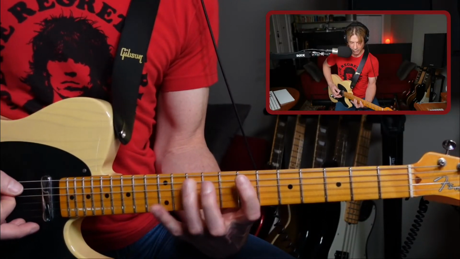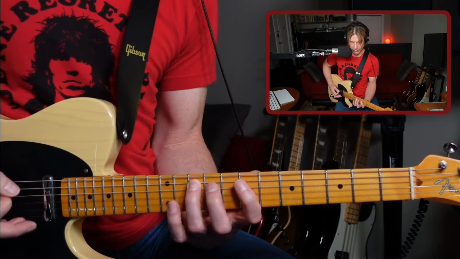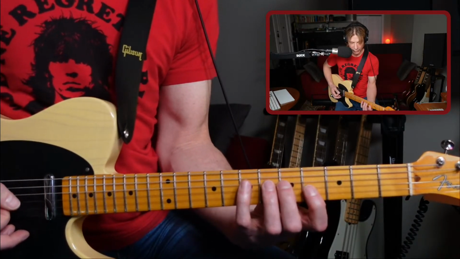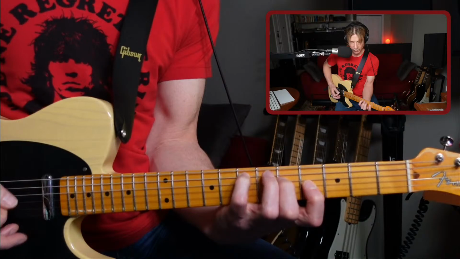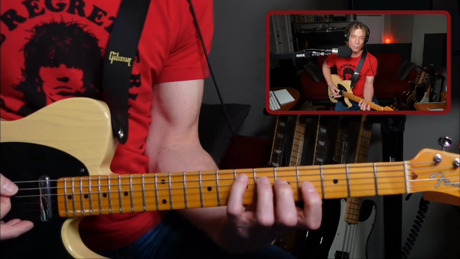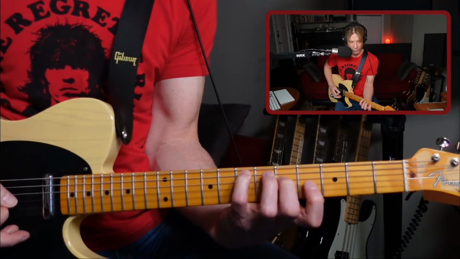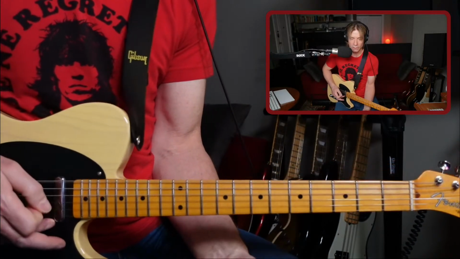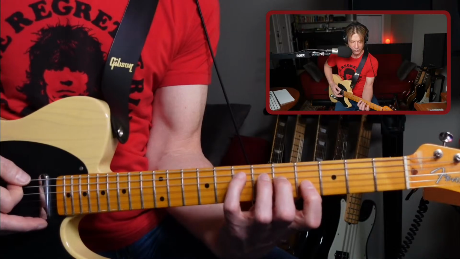Okay? Now what about the 5th? Okay, well, here it is. It was the B. I'm going to play that on the G string right there. So this shape, it's a minor shape. Whenever you have this looking shape, that's a minor chord right there. You can even hit the low E, because it's the same thing as here. So I have this.